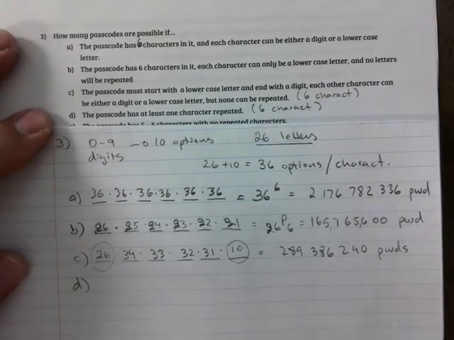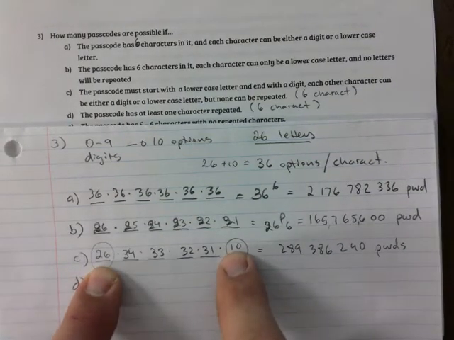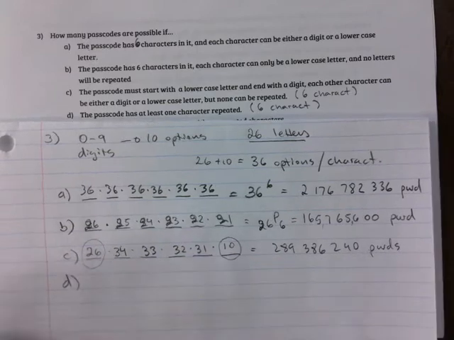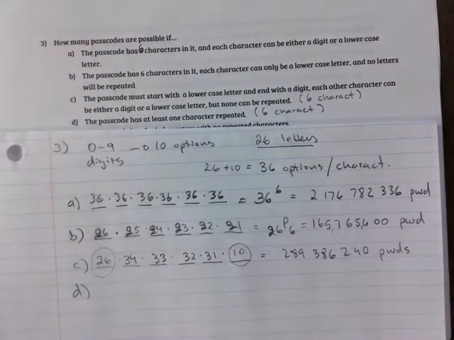D, there was no overlap, right? The letters do not overlap with the digits, so we didn't have to worry about perhaps there being cases, right? The passcode has at least one character repeated. And we want a 6. How would you do that one?